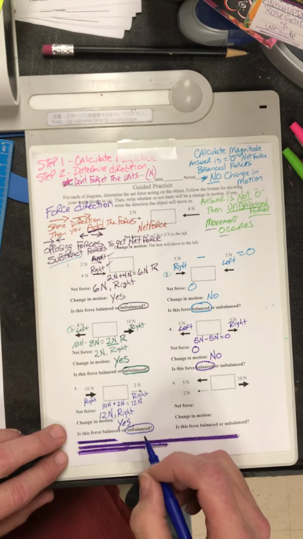Hope y'all are getting this down. I hope you're finding that this is becoming kind of super easy for you. It's really not that hard. This is pretty basic stuff, just calculating out your basic forces.